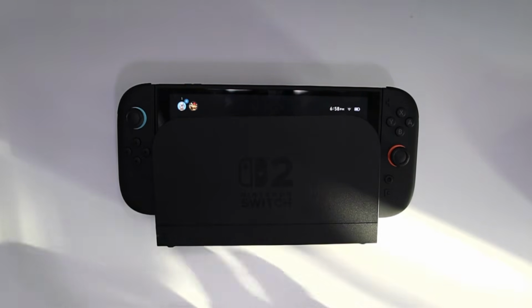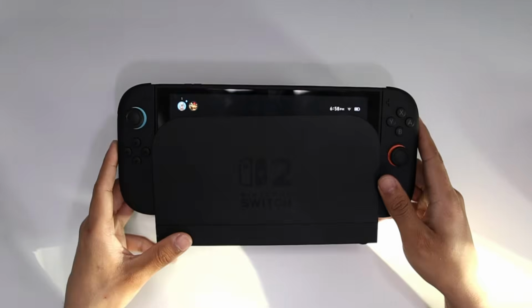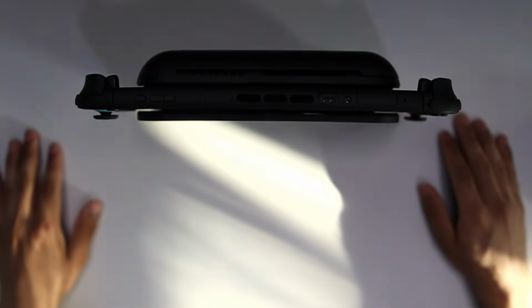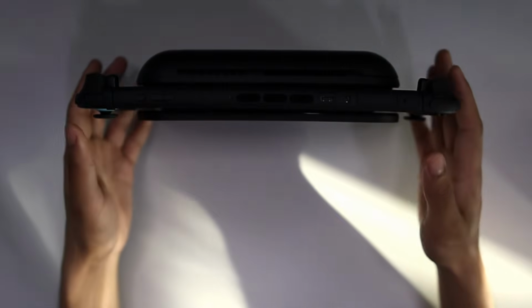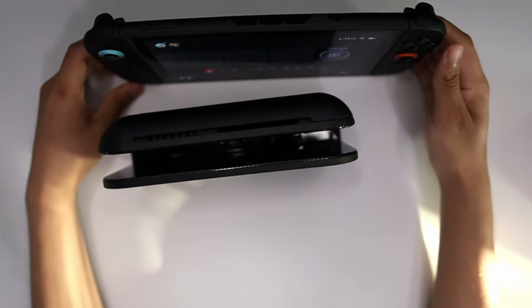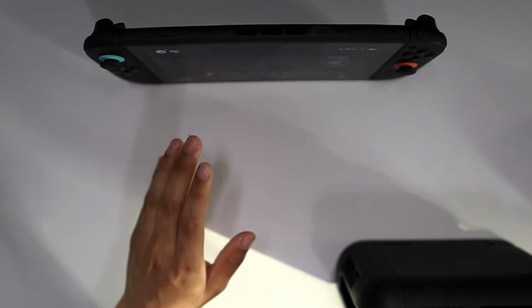Now, to do this, it does take a little bit of time getting used to, but it is definitely a valid option in my opinion. So the way it works is that you set up your Nintendo Switch 2 on a relatively flat surface. Make sure that your Nintendo Switch 2 is in a standing position, so use the stand on the back just like so. Then you can have it stand up just like this, and you want to make sure that it is as vertical as possible.